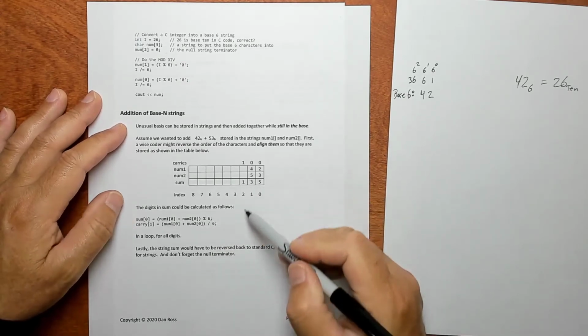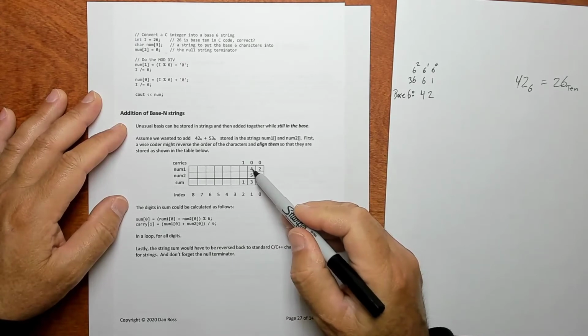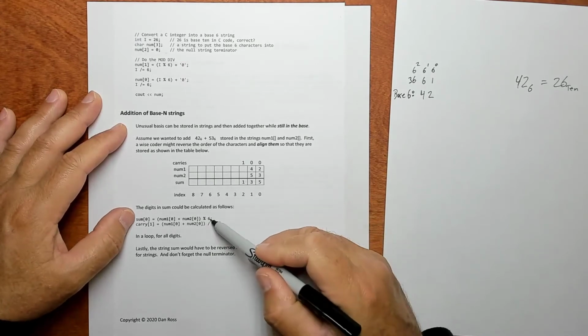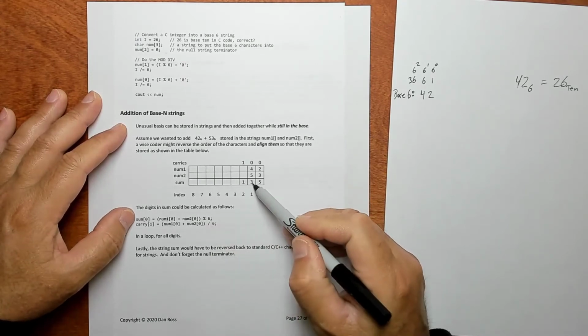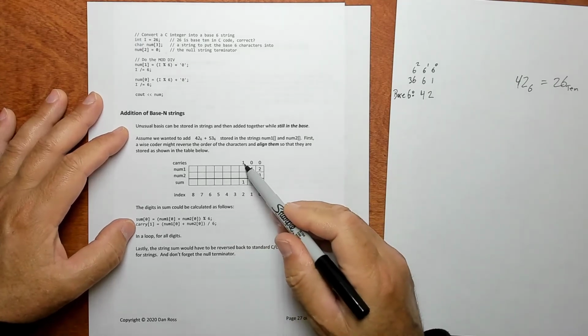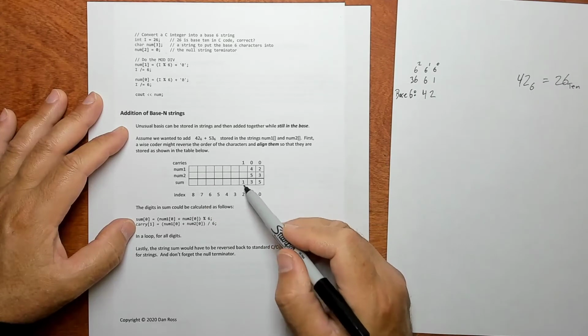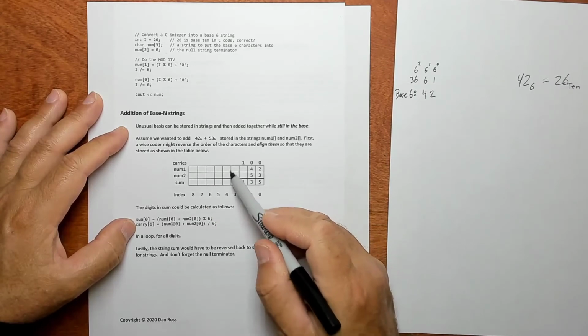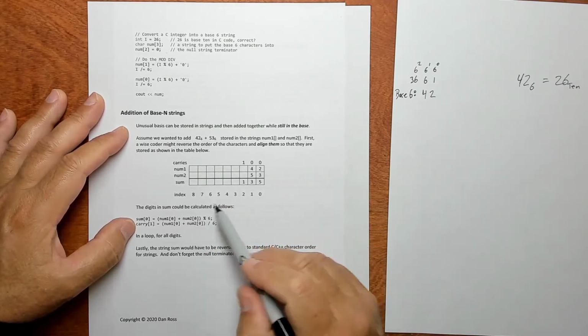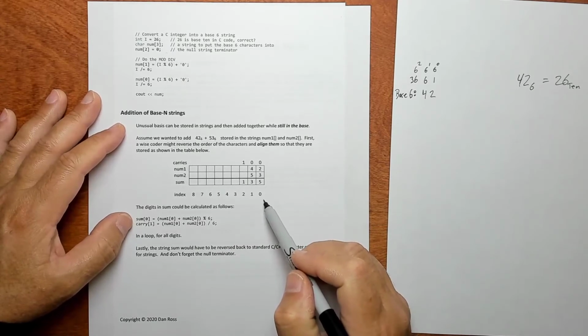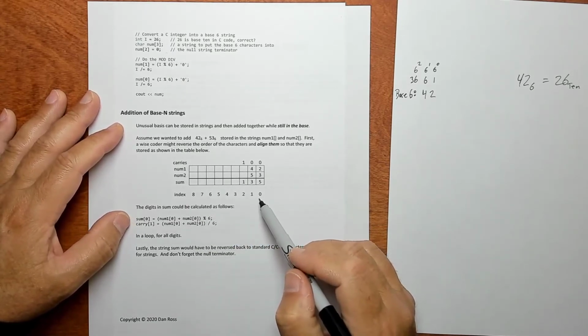Okay? You do that again, so then you get 4 plus 5 is 9. And you modulo by 6, and you get the 3. Then you divide by 6, and you get the 1. Okay, and you just keep going for all of these digits. Here it stops, or it's done here, but you'd keep going for, in this case I made an 8-character array. All right, an 8-element string.